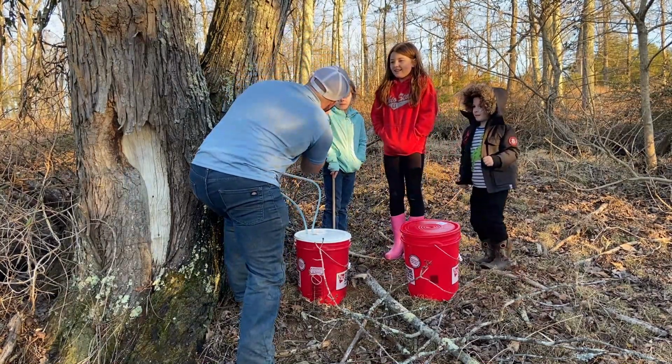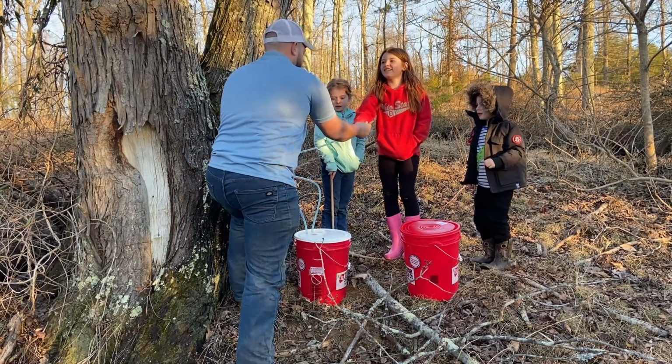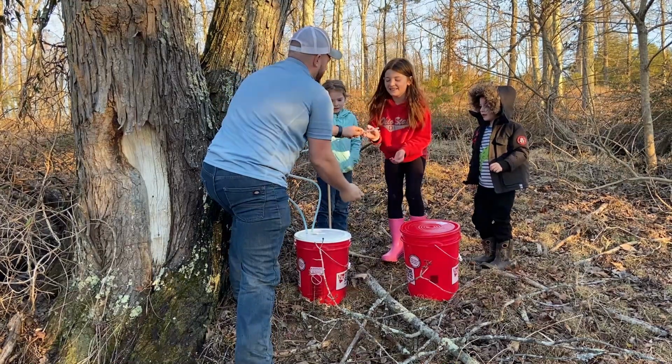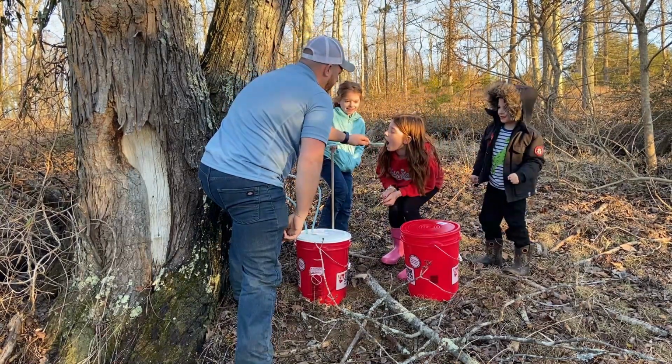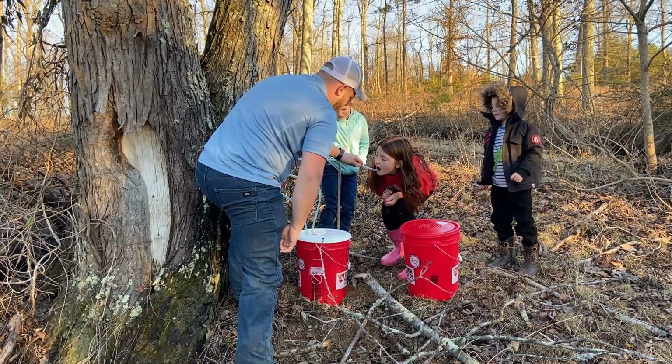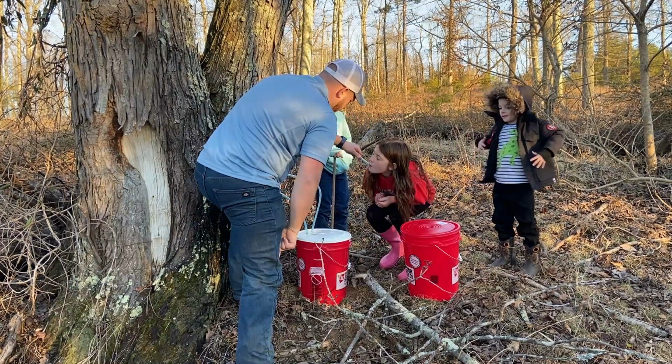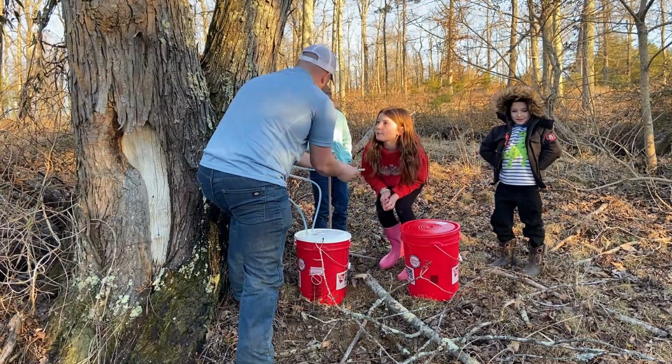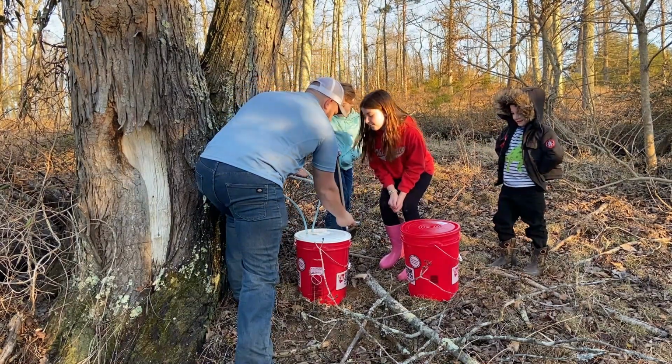Wait, you can drink that? Does it taste good? Okay, here, let it run in your mouth. It just tastes a little bit like water, but slightly off. Go down, lower. It's got to drain in your mouth, honey. You're not sucking it like a straw. Daddy, I don't want to taste it. Here.